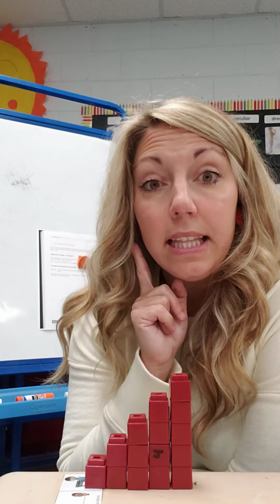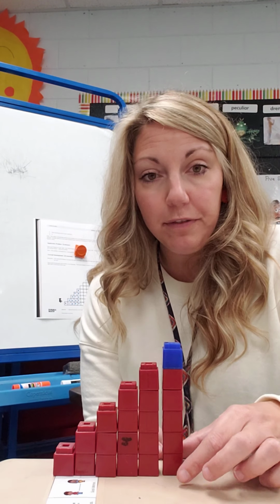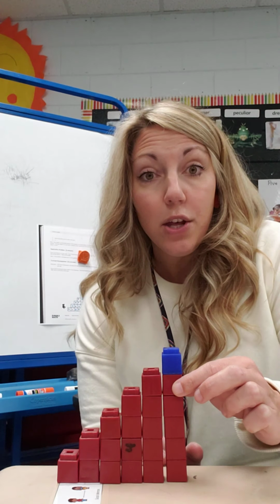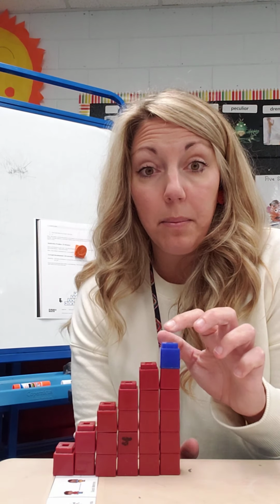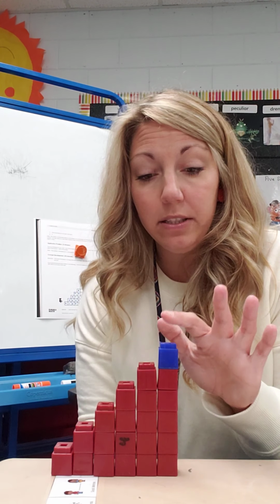Last week we were talking about hidden groups inside numbers, right? So let's think about this. We're going to keep our 5. It's going to stay red. But after 5, 1 more would be 6. So look what I've done. I kept my group of 5. 1, 2, 3, 4, 5. So my group of 5 is red. And then 1 more makes 6. And that's blue. Excellent. So here's 6.